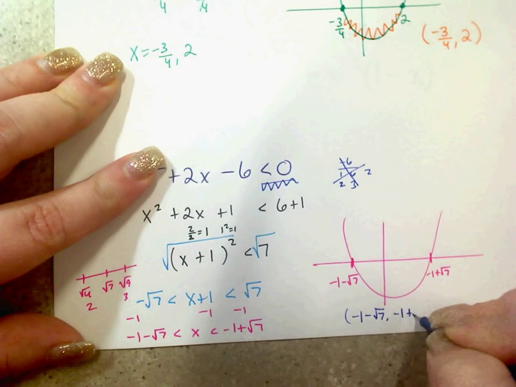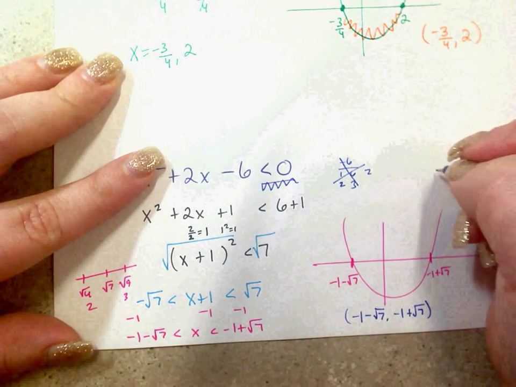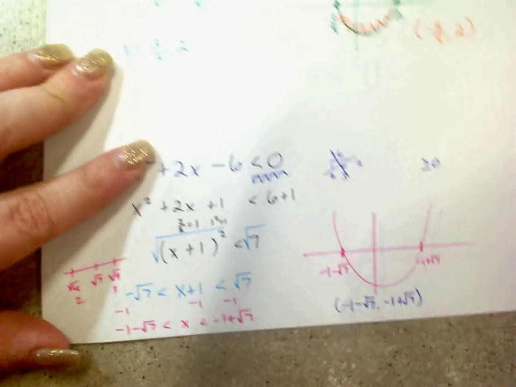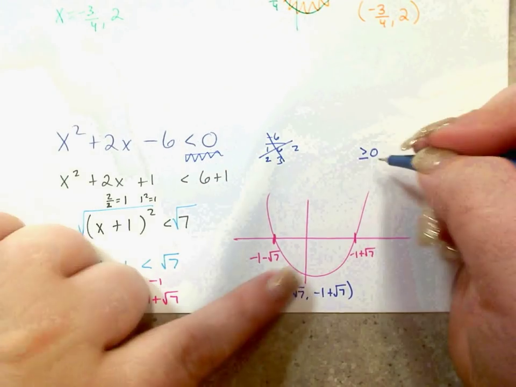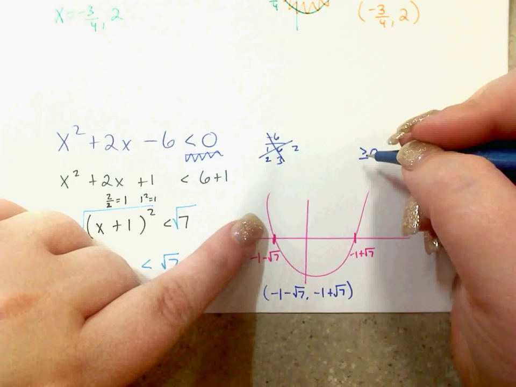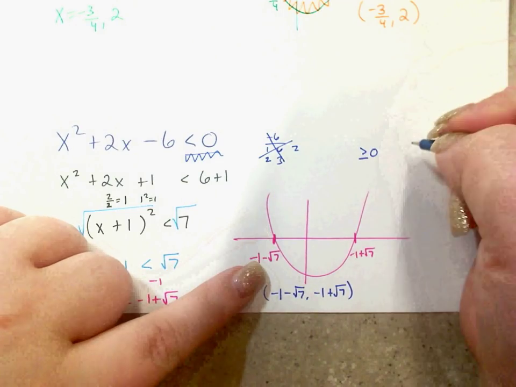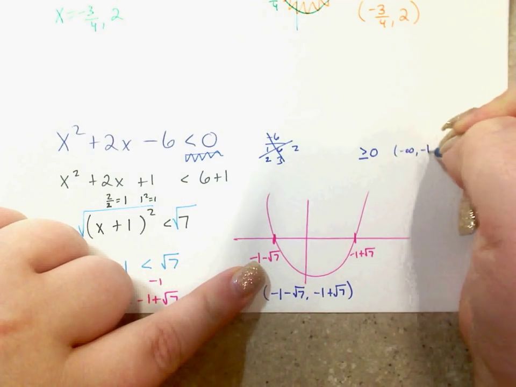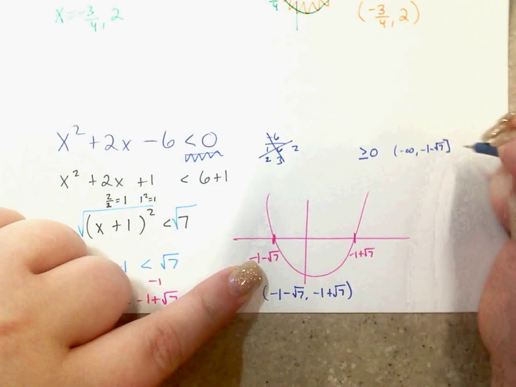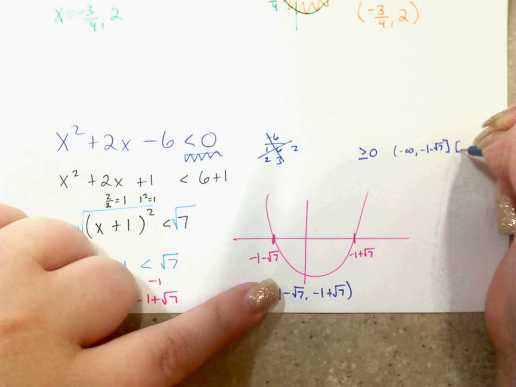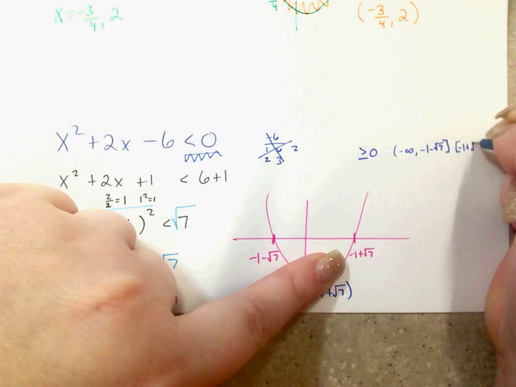And if they had said greater than or equal to 0, just to make sure, then it would have been up here and up here. So I would have said negative infinity to negative 1 minus the square root of 7 bracket, and then pick back up at negative 1 plus the square root of 7 and go to infinity.